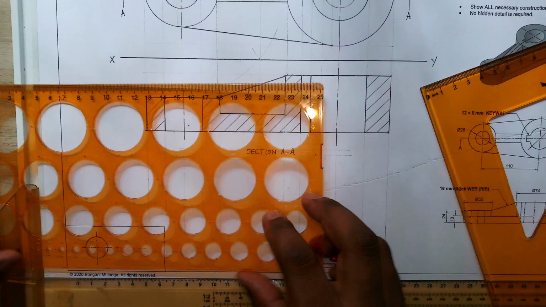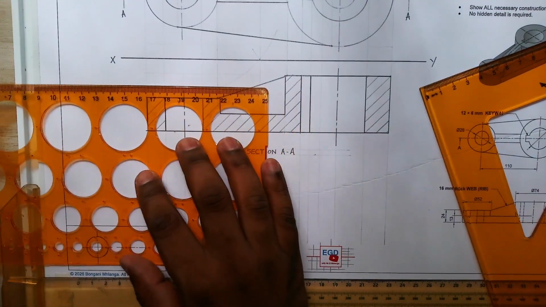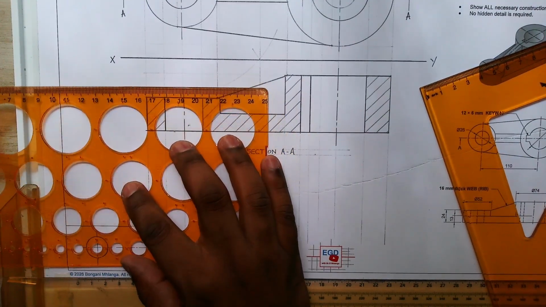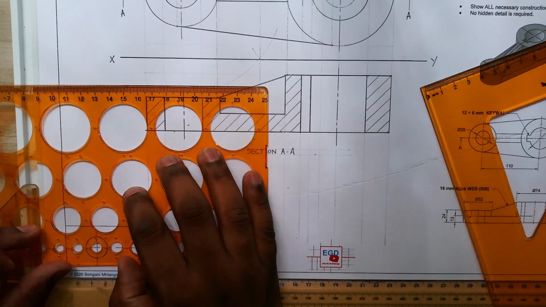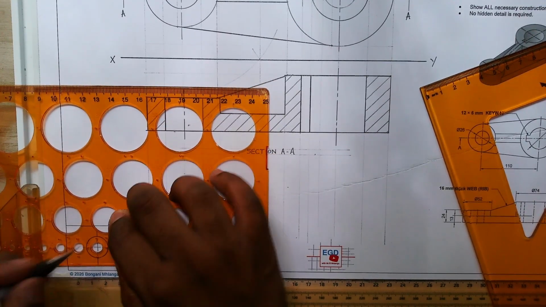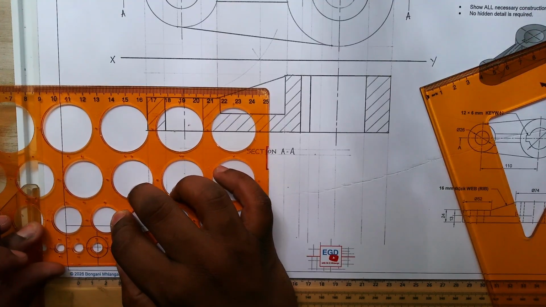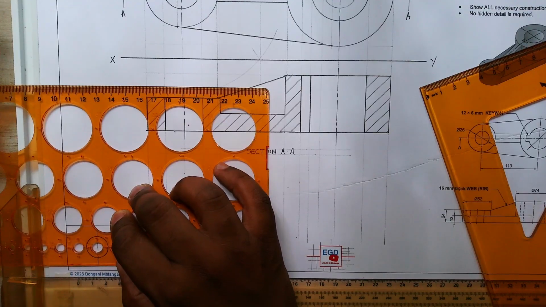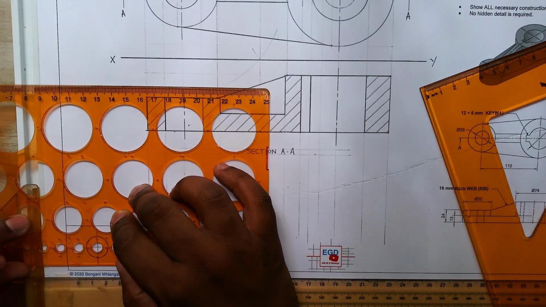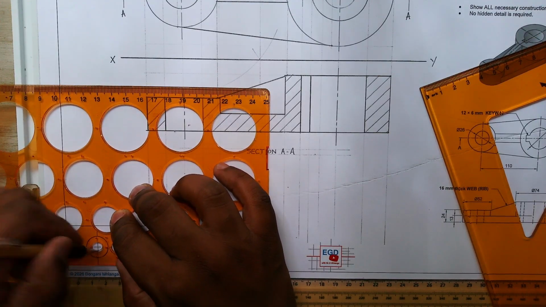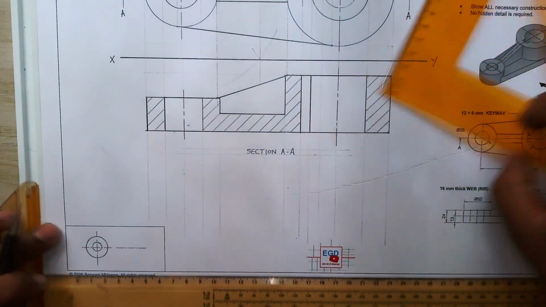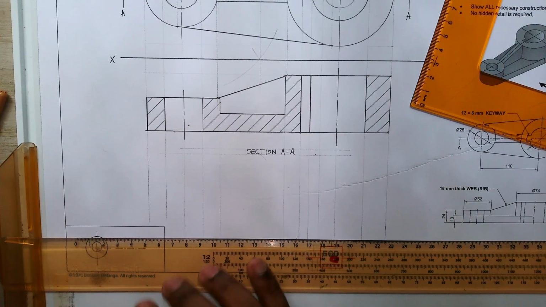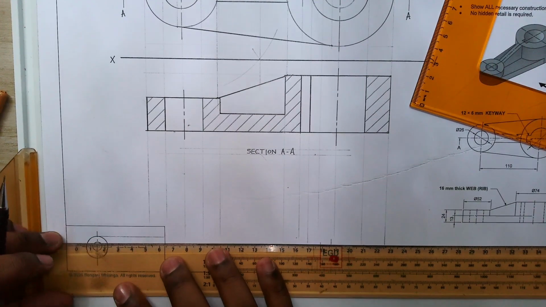So I'll just use my stencil there because the radius is too small. The diameter is 8. And then I'll just project everything to my right hand side.